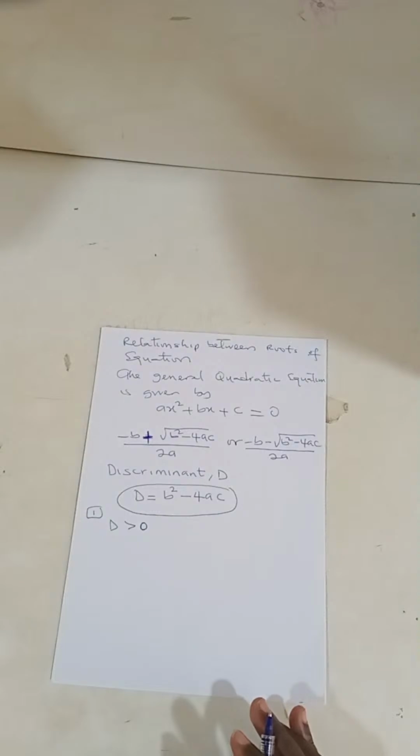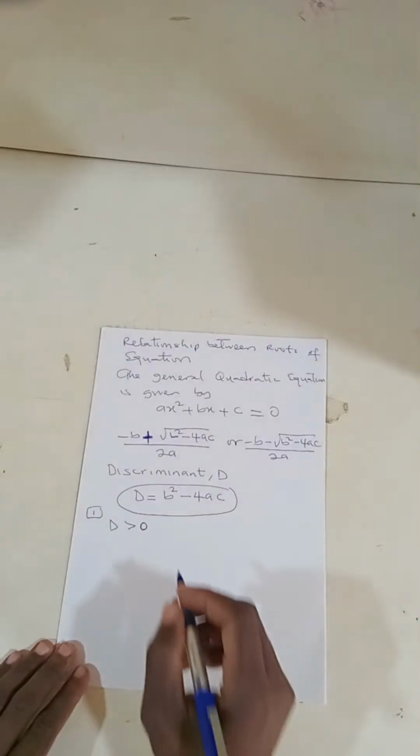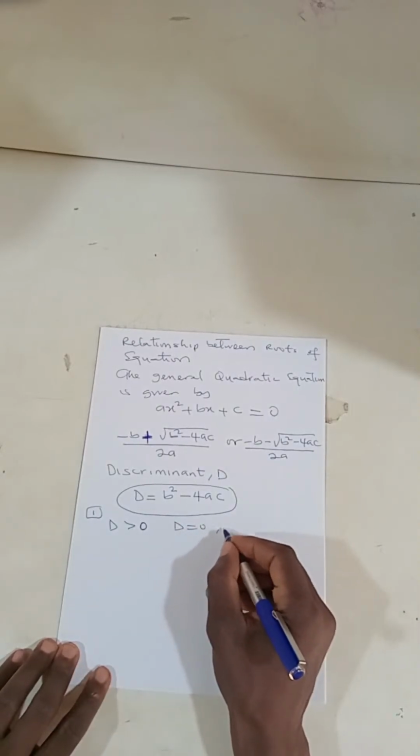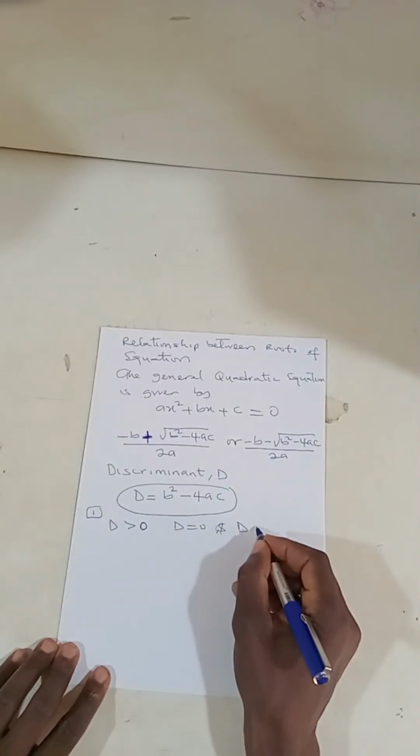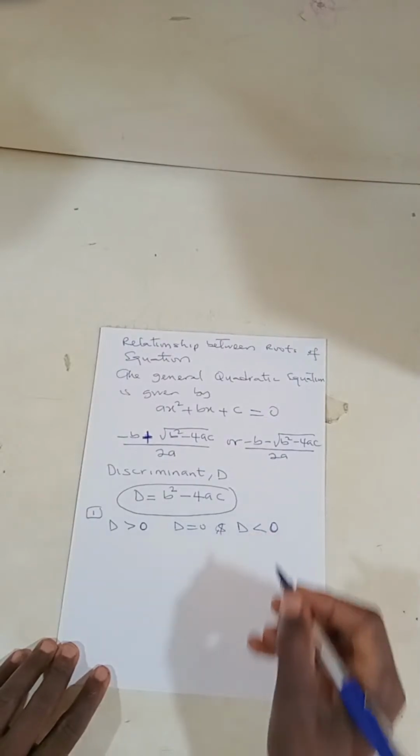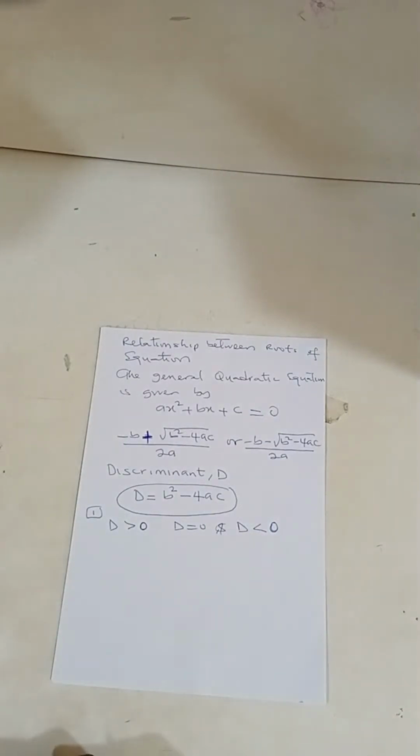What do we have in that case? When the discriminant is greater than 0, we also want to discuss when it is equal to 0 and when it is less than 0.